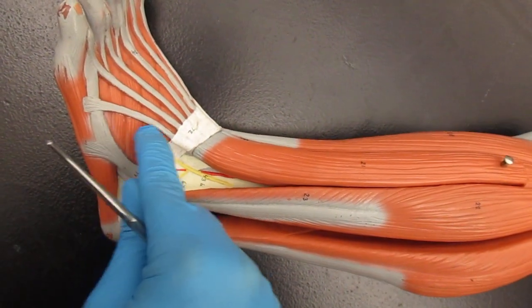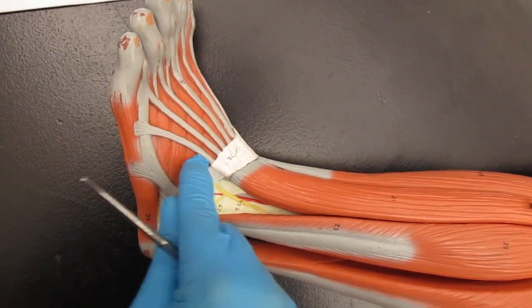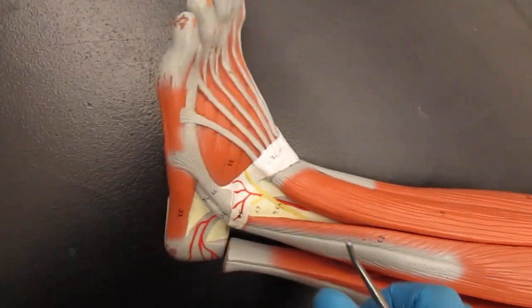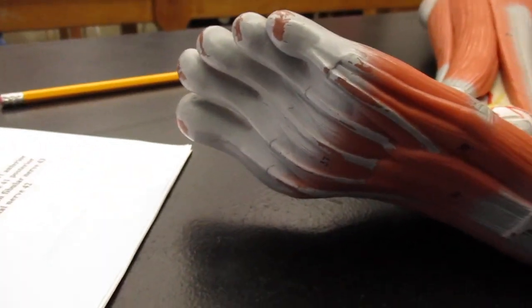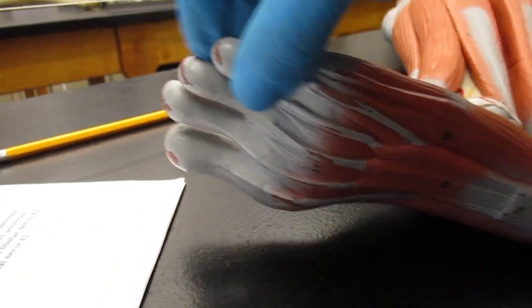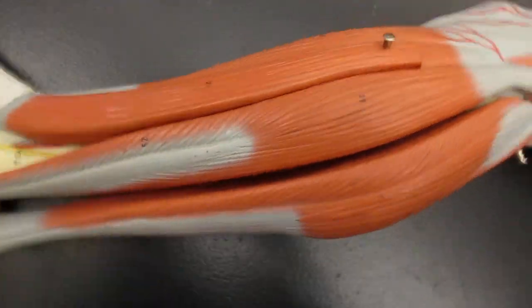These would be extensors right here, which extend the foot as well as the toes. And these would be flexors right here, which flex the toes, curl up the toes. Okay?